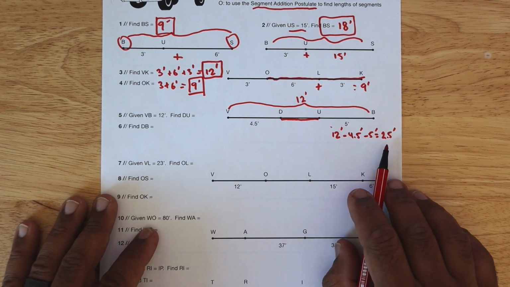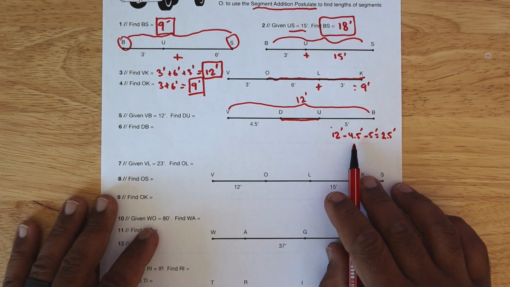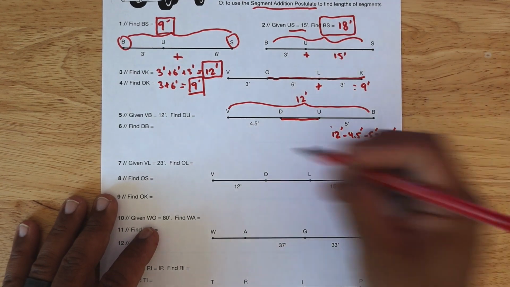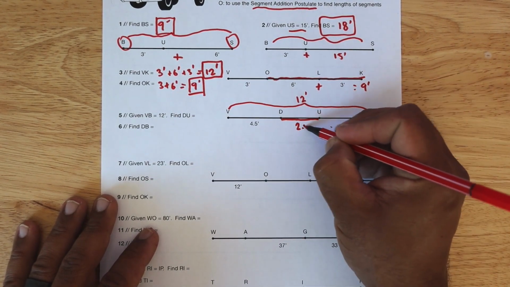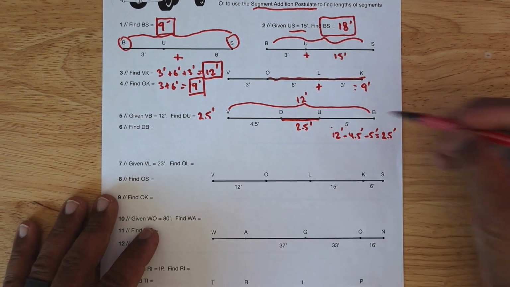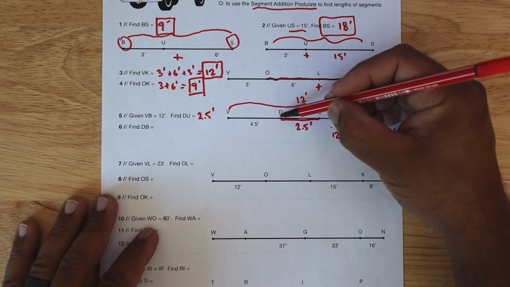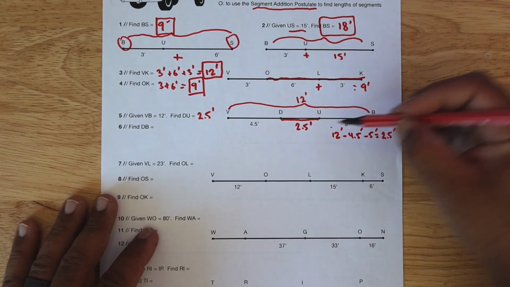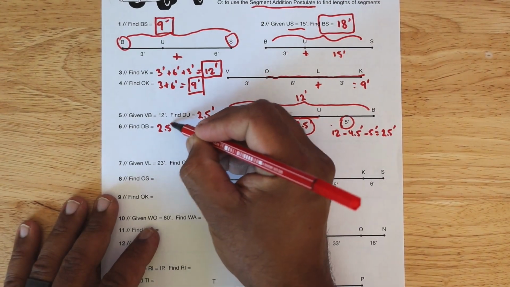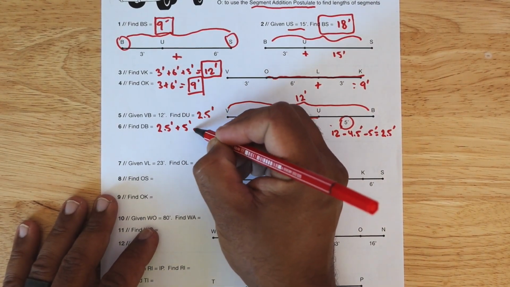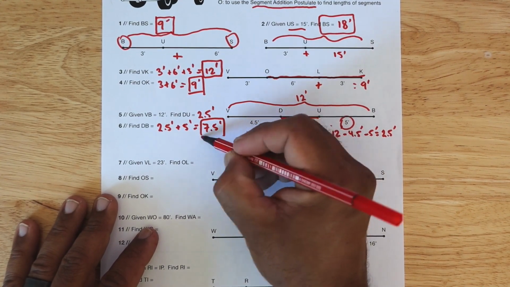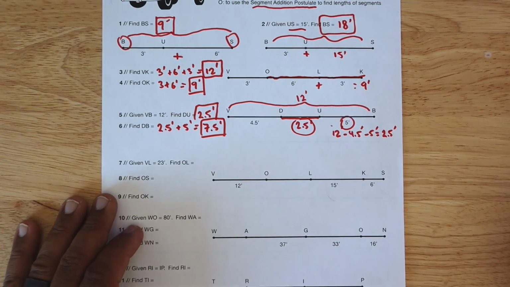Let me just double check that. 2.5 plus 4.5 gives me 7. Plus 5 gives me 12. Okay. So DU is 2.5 feet. DB is this part from here, D past U to B. So that's 2.5 plus 5. 2.5 feet plus 5 feet equals 7.5 feet. That's 1 through 6.